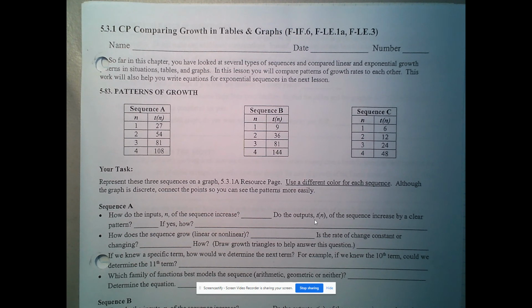So your task, represent these three sequences on a graph. You've been provided with both blank versions of the graph and completed versions of the graph that you can look at. Use a different color for each sequence. Although the graph is discrete, connect the points so you can see the patterns more easily. Meaning, this should be a graph of points because it is a sequence. However, they're suggesting that you connect the points so that you can see either that it's linear or that it's curved and how the curve looks.